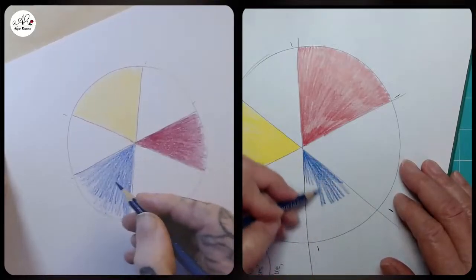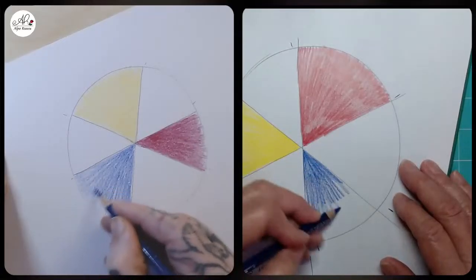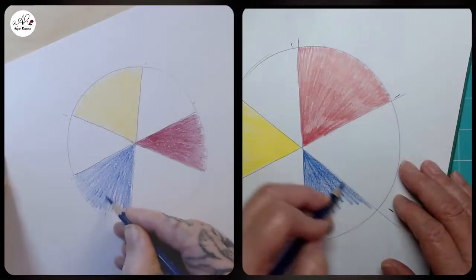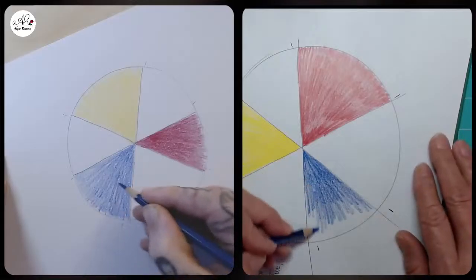Now the rainbow we see in the sky is working with light. So we're not trying to duplicate a rainbow. We are making a color palette, two different things.